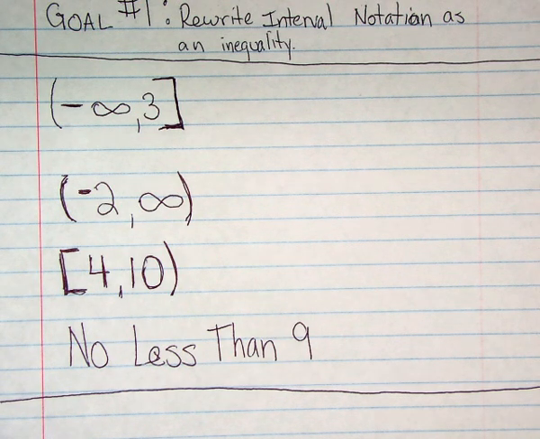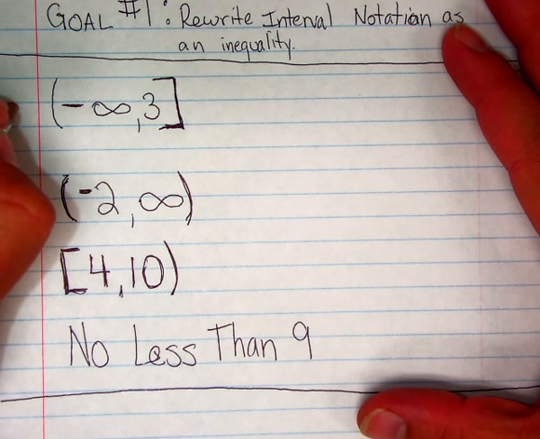Okay, you guys, so the first goal that we're going to do a video on here deals with goal number 1, which is rewriting interval notation as an inequality. This is a pretty simple process if you try to think about the problems logically. Okay, so take a look at our first one here, letter A we'll call it.